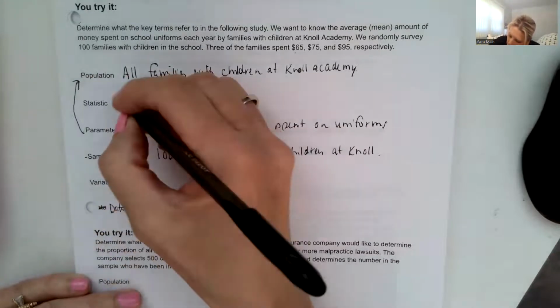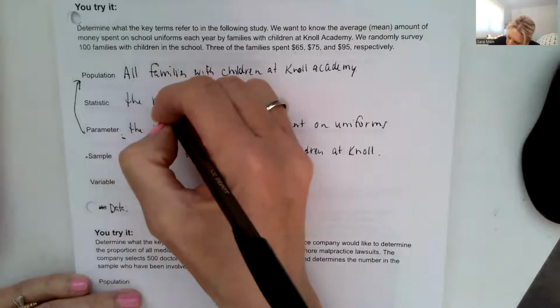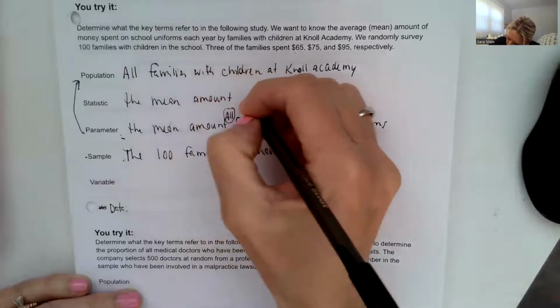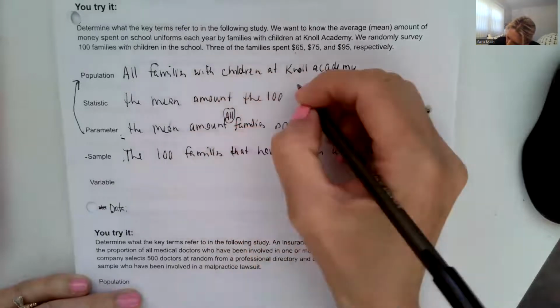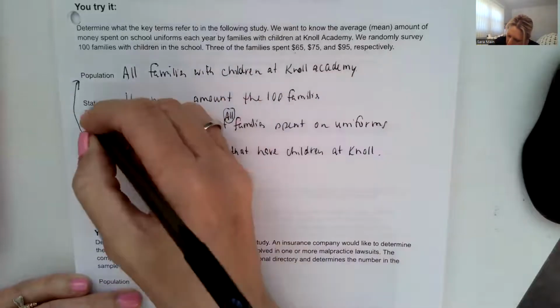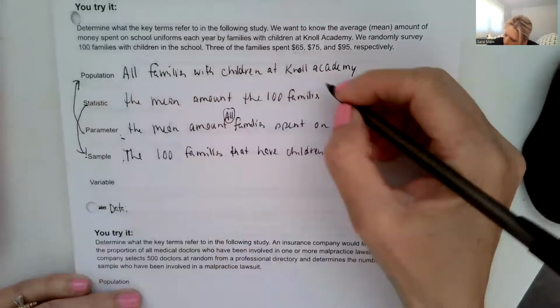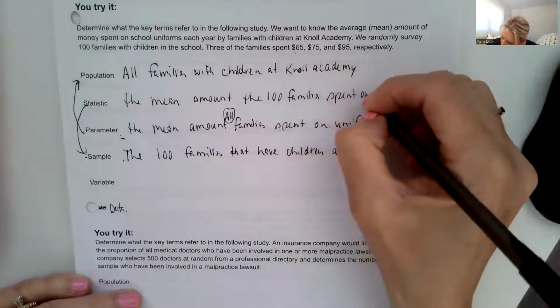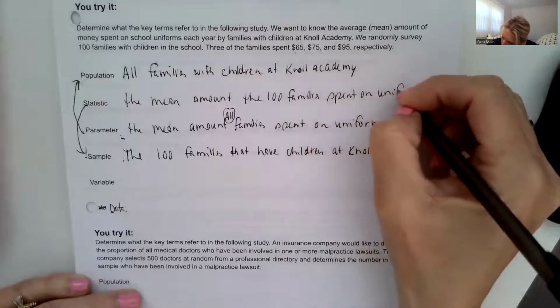And then the statistic would be the mean amount the 100 families spent on uniforms, because the statistic refers to the sample.